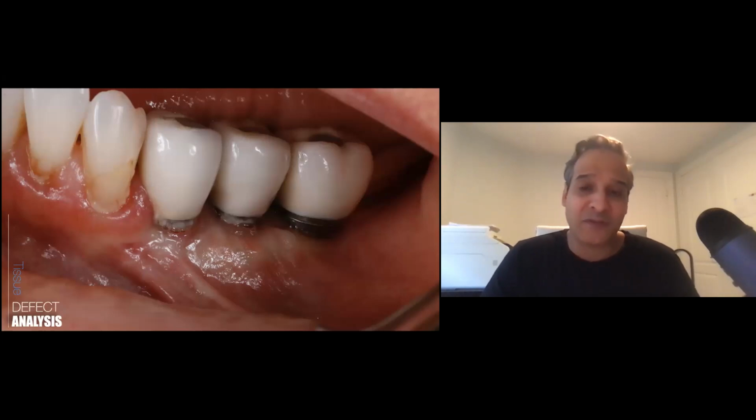So in this case, this was a case that came in, the GP referred him for just the fact that, so this lady, if you can see the redness around the area, she has lichen planus.